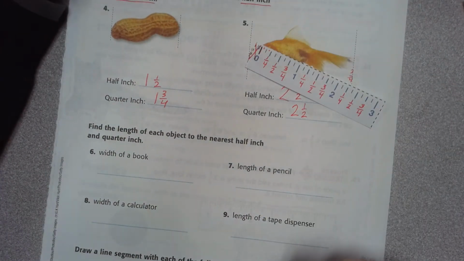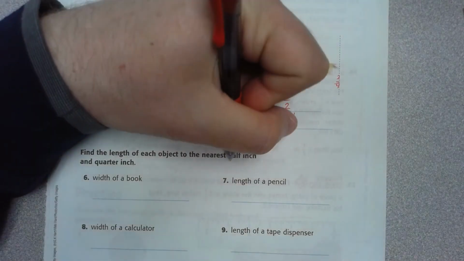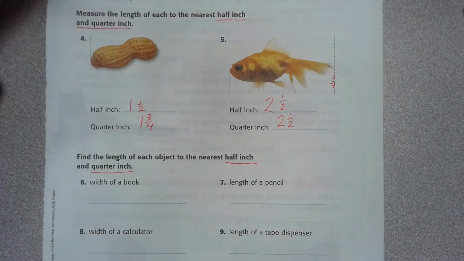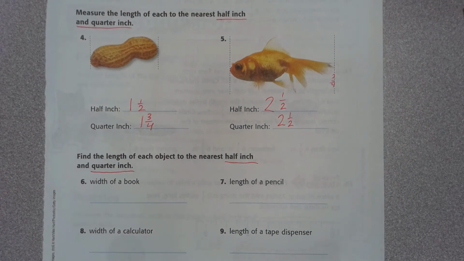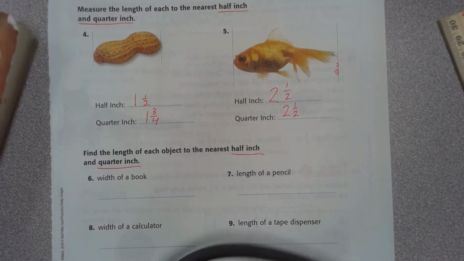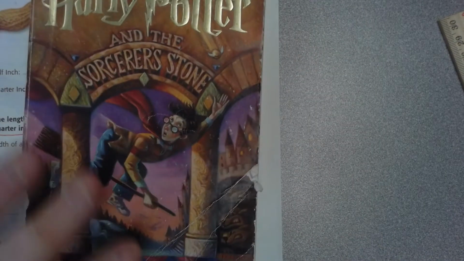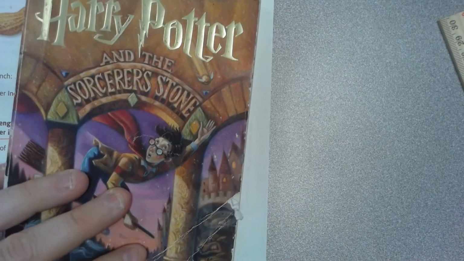All right, so now we need to find the length of each object to the nearest half inch and the quarter inch also. So what you're going to do is you're going to find a book. And I'm going to use, let's see, I didn't prepare very well for this, did I? I'm going to use this Harry Potter book right here, okay? And I'm going to measure, it says the width.